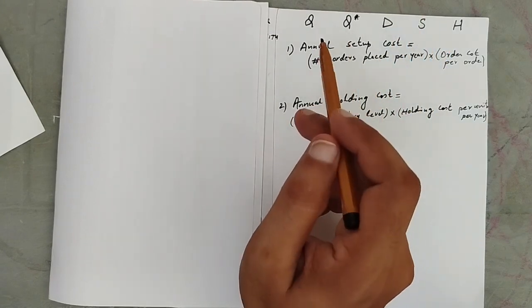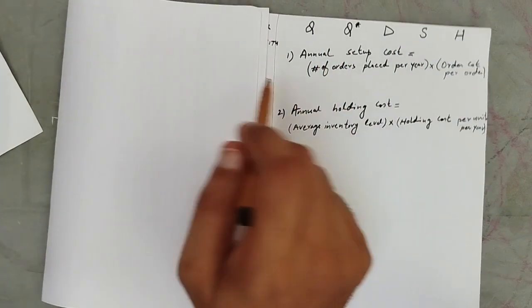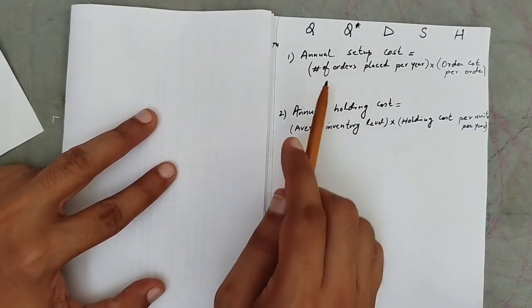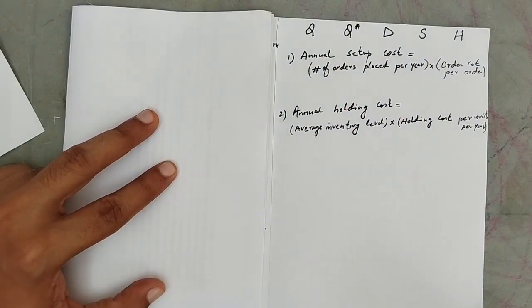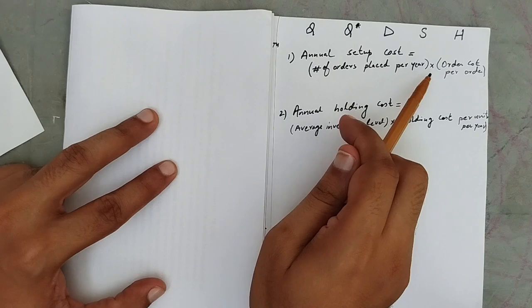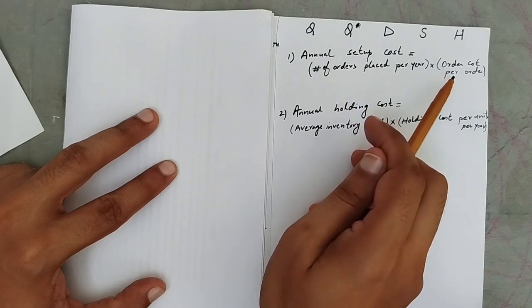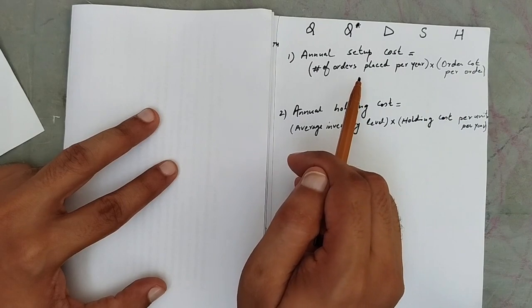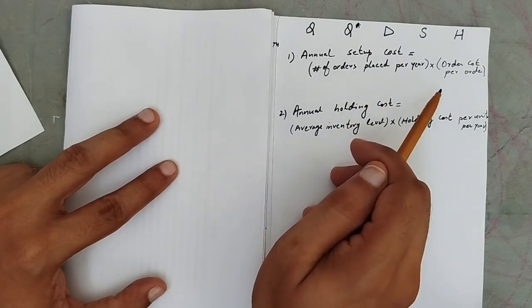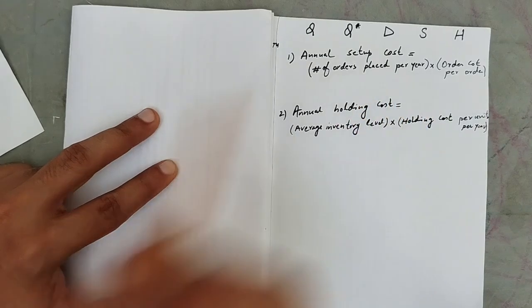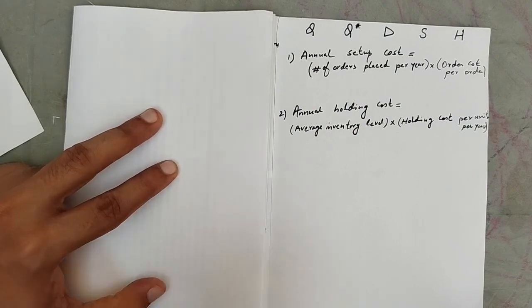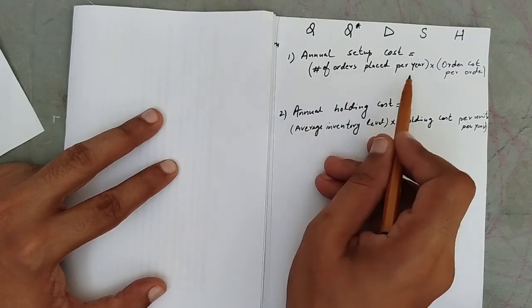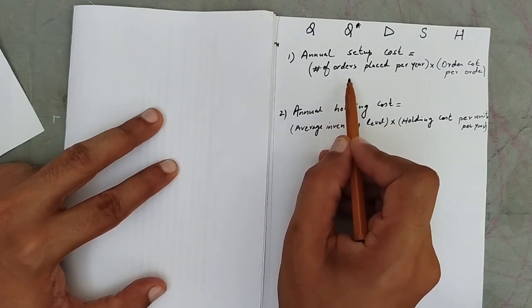Okay, let's move ahead. So you see over here, annual setup cost equals the number of orders placed per year into the order cost per order. For example, if we are placing 10 orders and $10 is the cost of every order, then 100 will be the annual setup cost or annual ordering cost. So basically both are the same. We take it once because either we want the stock or we want to produce.